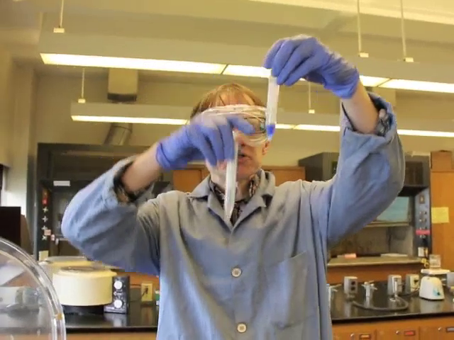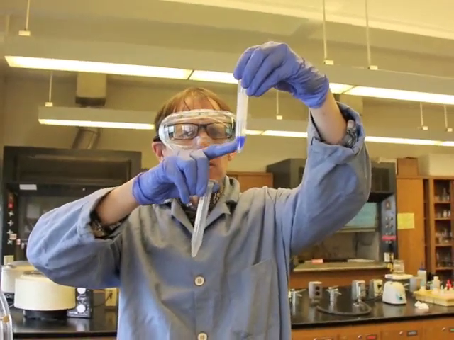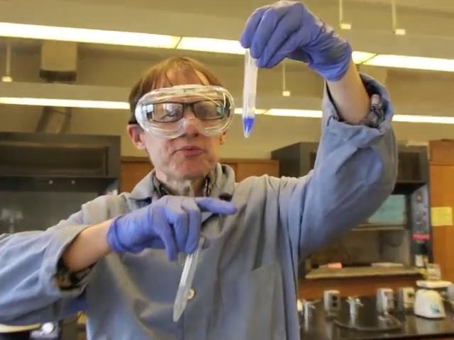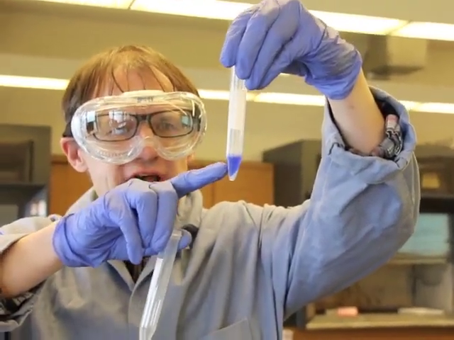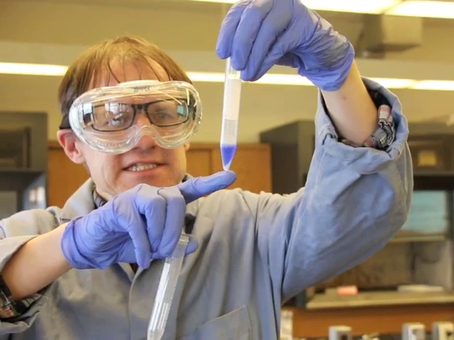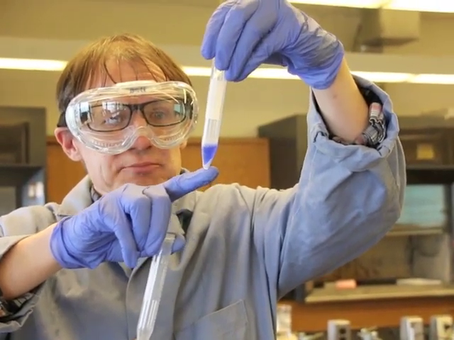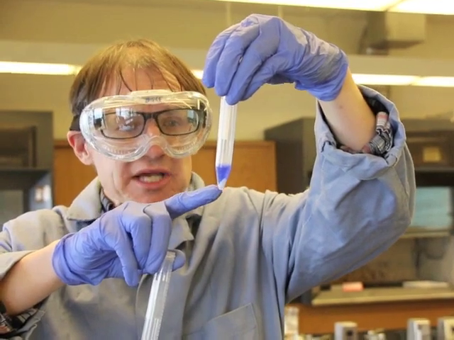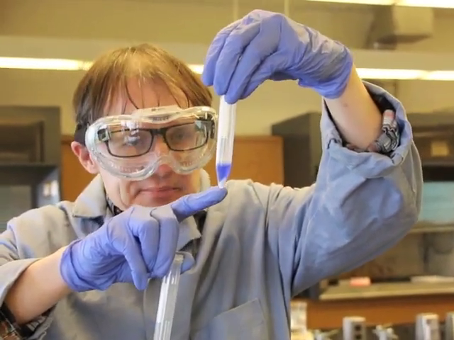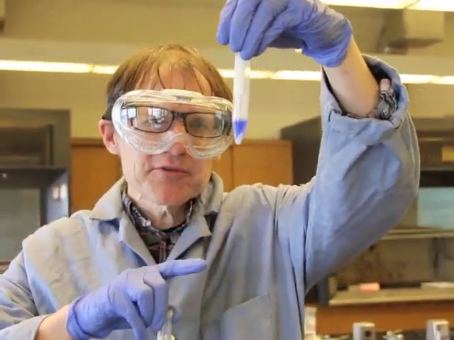Take a look here at this solution. See the blue up there? That blue is called the supernatant. It's a liquid above the solid. That should have copper and silver in it. Down below, this is the precipitate. That should have the bismuth hydroxide, Bi(OH)3, so that's the bismuth has been separated from those two.